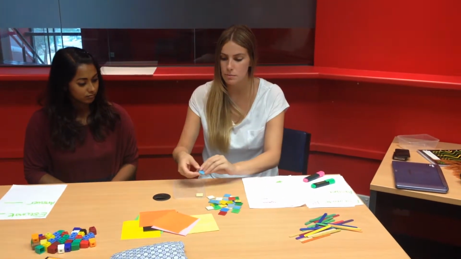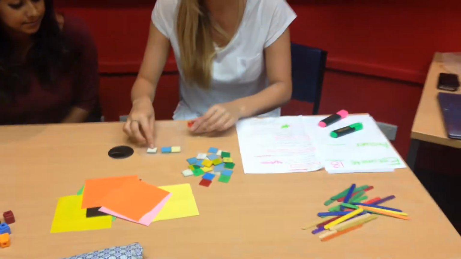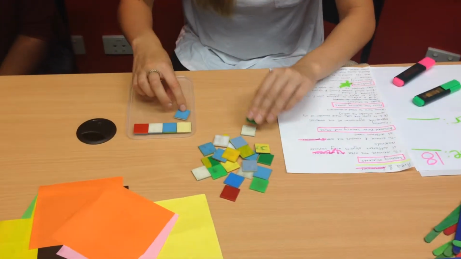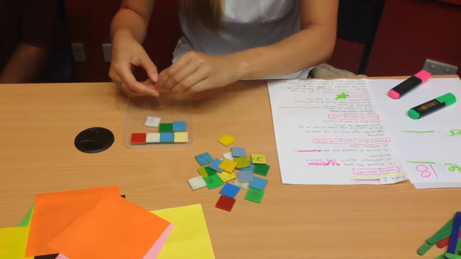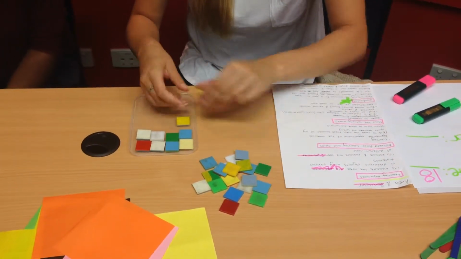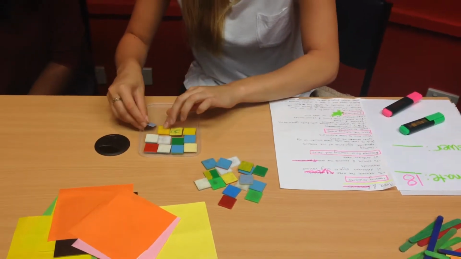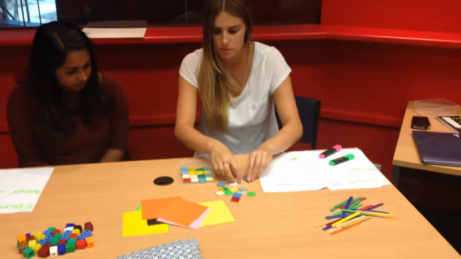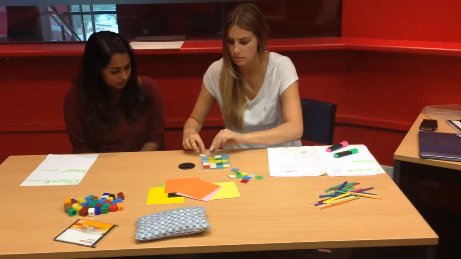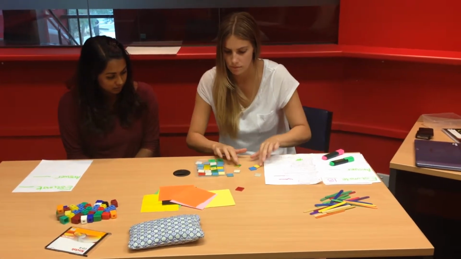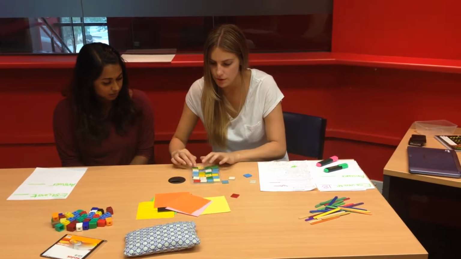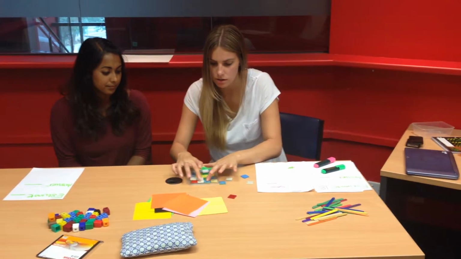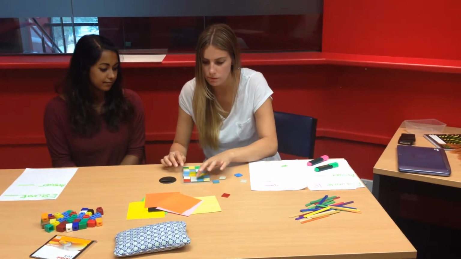Okay, so the next step is to actually get the tiles and put them onto your container, making sure there are no spaces in between. Once we've covered the area of the container lid, we'll count to see how many are actually on there.